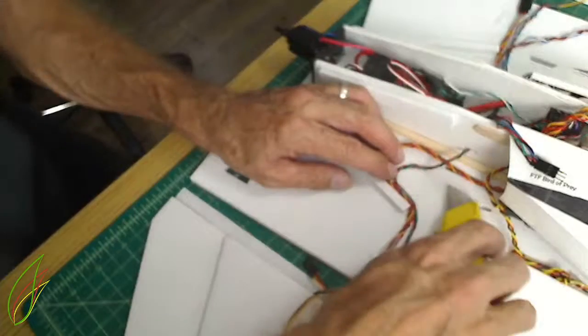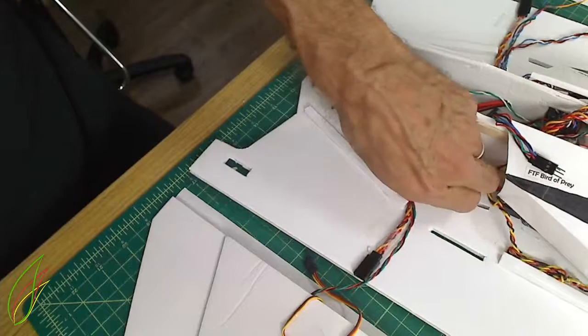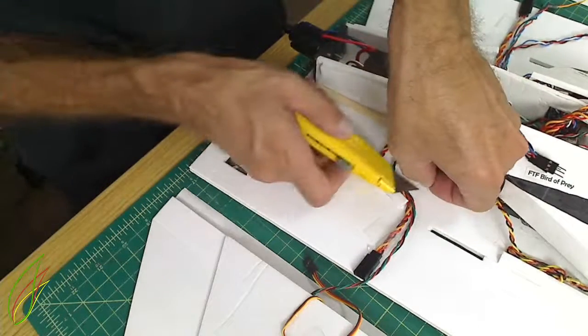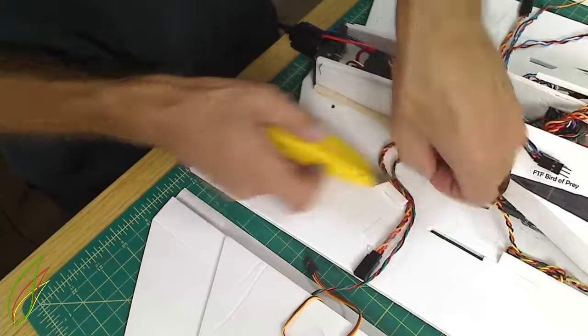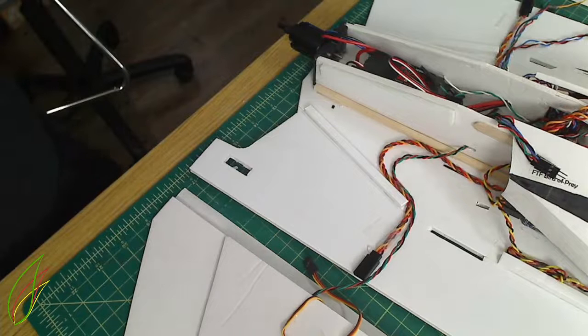Maybe I put in the beginning of this a thread from flight test forums where somebody said this plane needs to be built light. Plane needs to be built light.